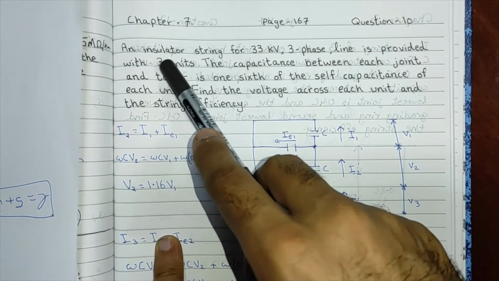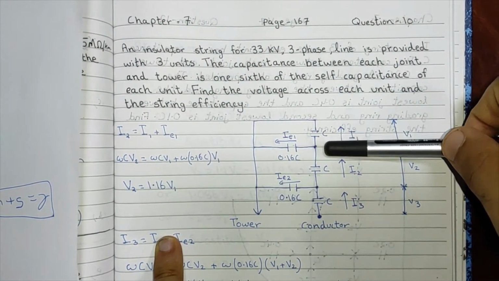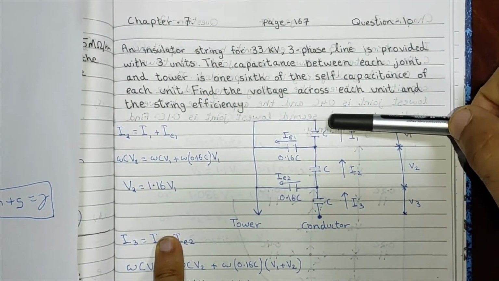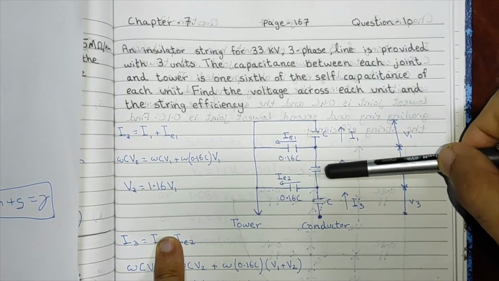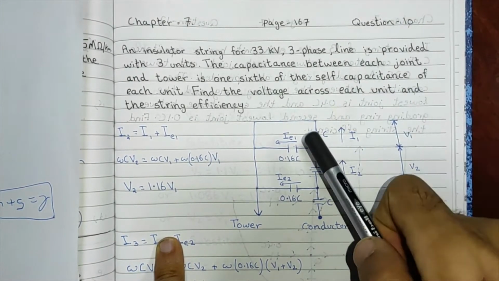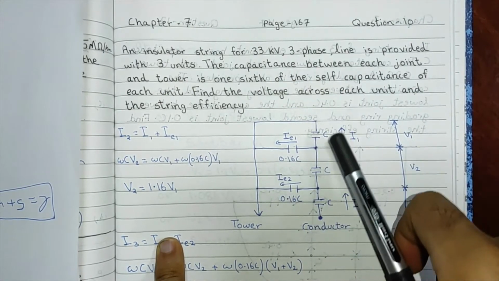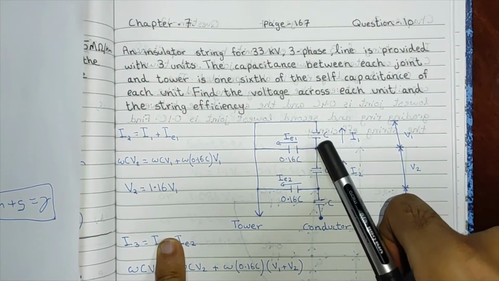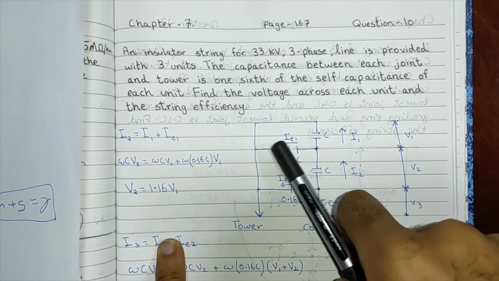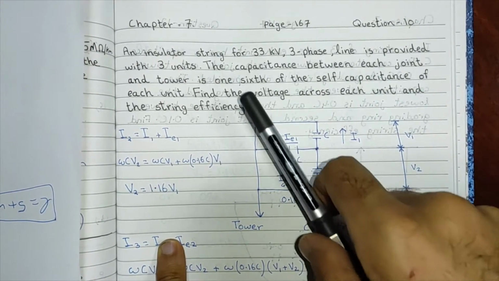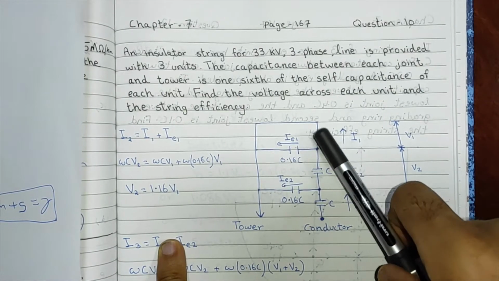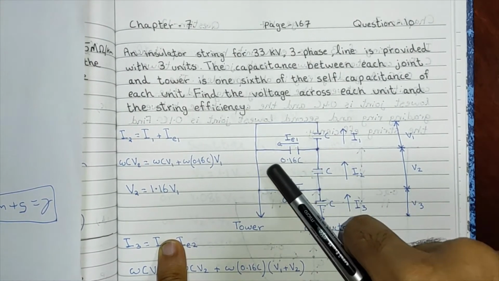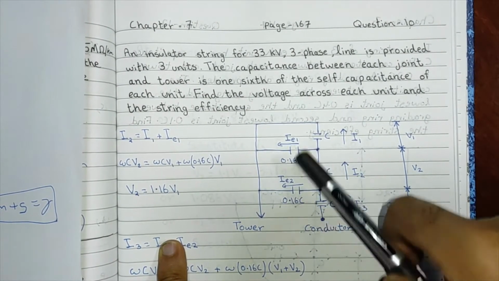So we have 3 insulator strings or 3 units, and in terms of capacitance they are represented in this diagram as C, C and C here. And then the question says that the capacitance between each joint, there are 2 joints here between the insulators, so between the joint and the tower, the capacitance is 1/6 of C. So 1/6 times C or 0.16 times C will be these 2 capacitances.